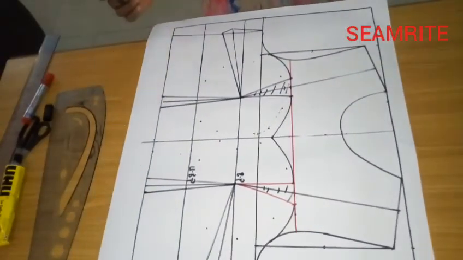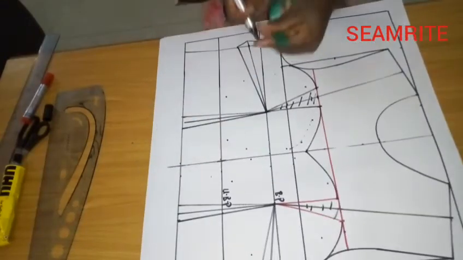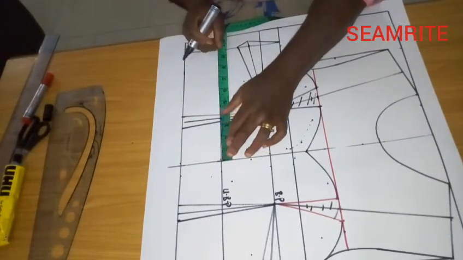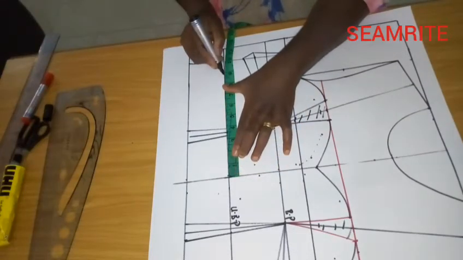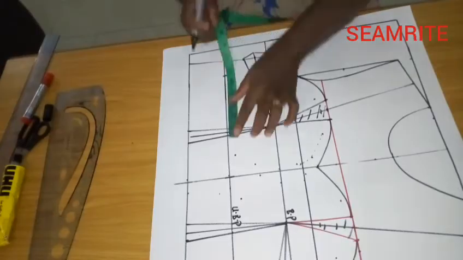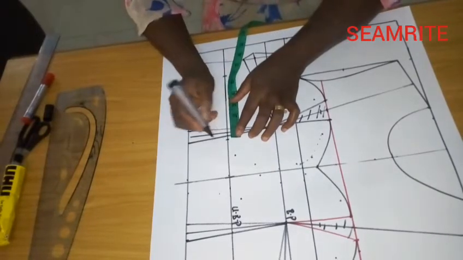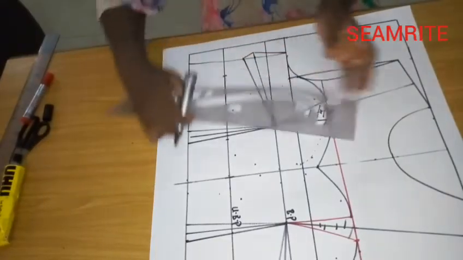Next we want to contour the underbust. Remember, this is the center front. From the center front line, I'll take my underbust measurement, divide by 4, whatever difference I have here. I'll put 0.25 here and the remaining at this point.